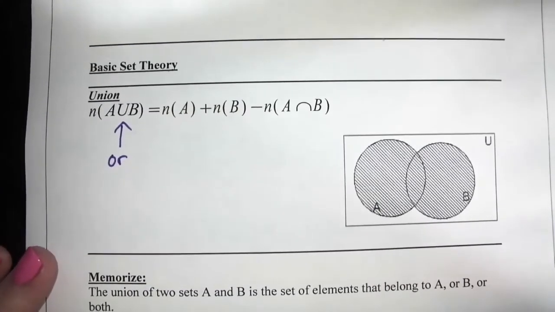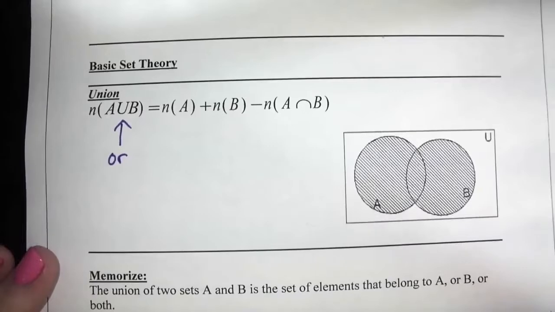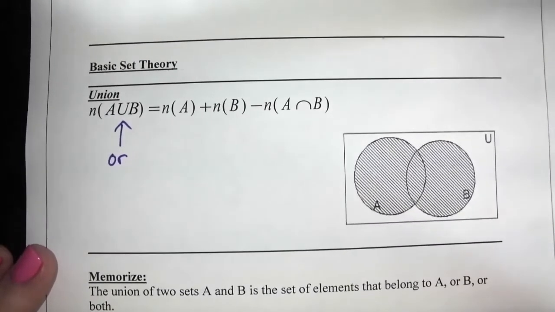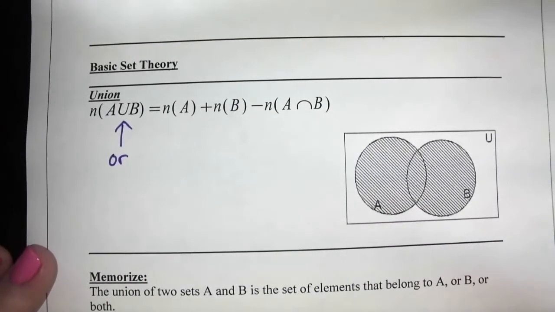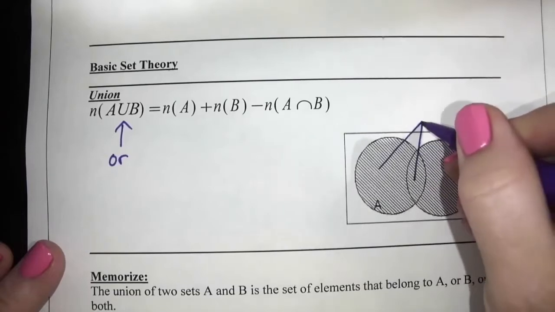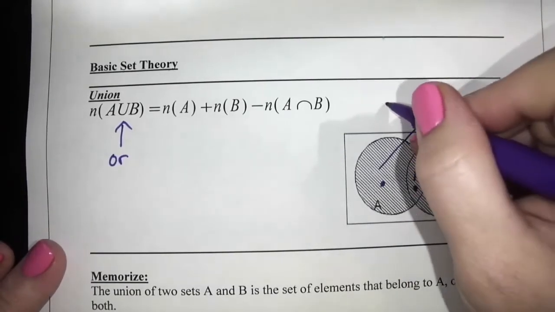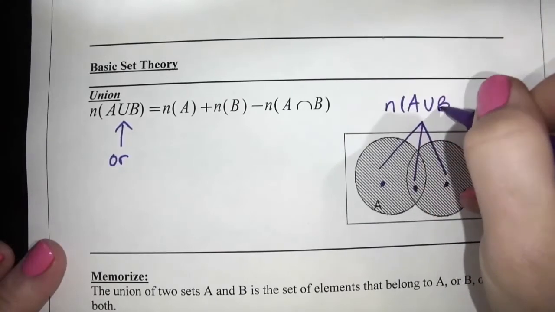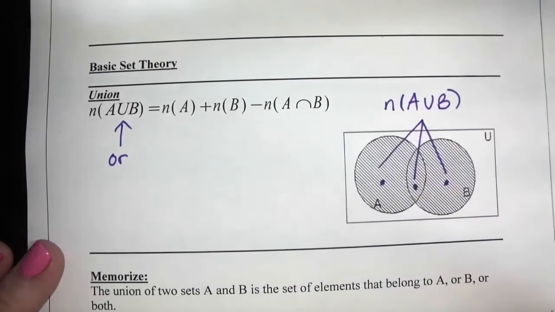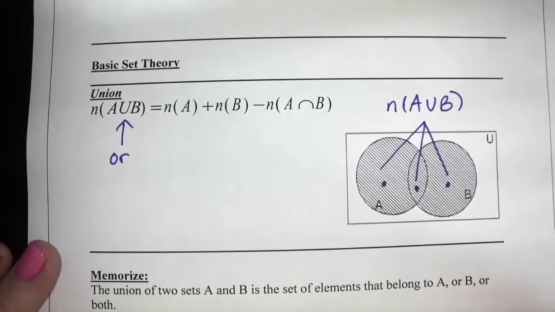Now, the one thing about the word "or" in math is it doesn't mean what people tend to think of it as in English. In the English language, if we say you're taking science or math, people usually think you're taking one or the other. But "or" in the math language means you can be in one or the other or both. So all three of these places, this number, and this number, all of those make up the number in A union B. N just stands for number, so how many elements are in there.